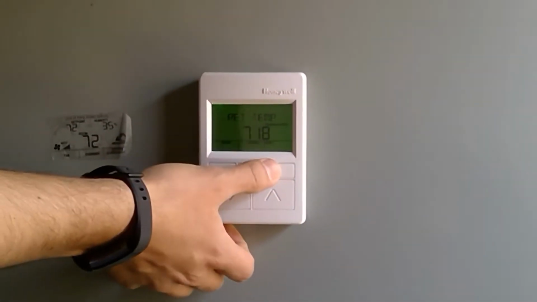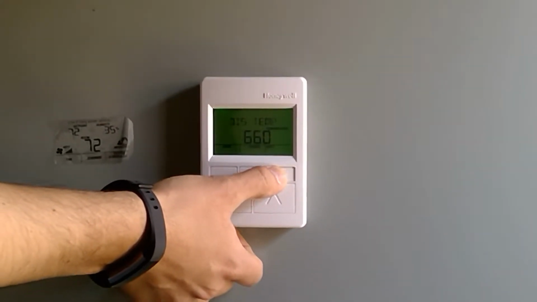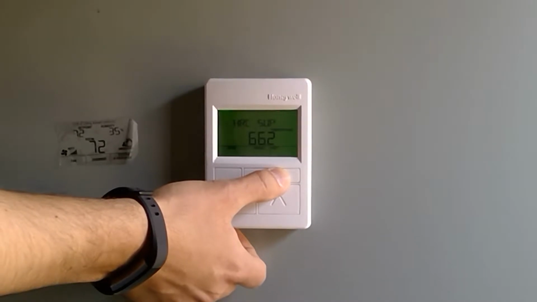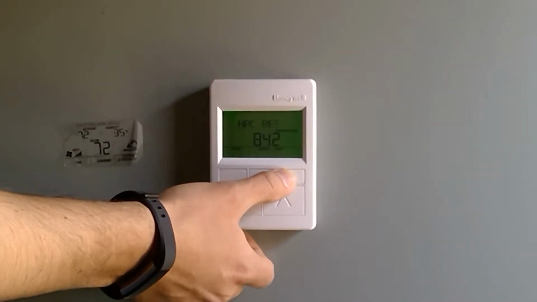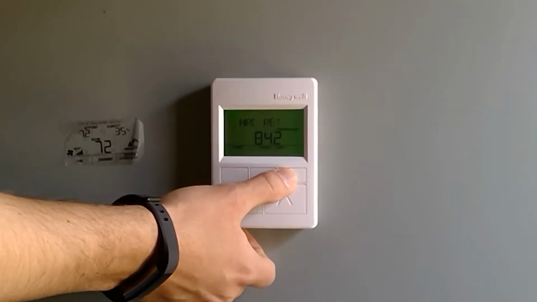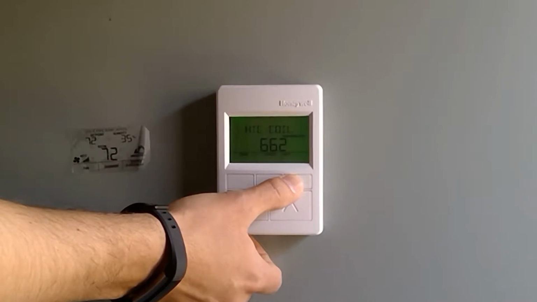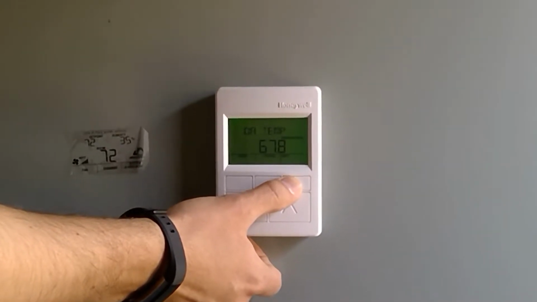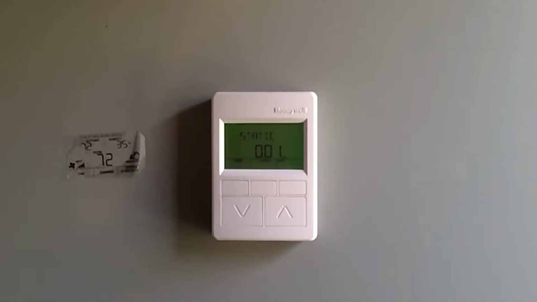So it displays return temperature again, discharge temperature, HRC supply temperature. That's your heat recovery. That's right after that. HRC return temperature, and your heating coil temperature, outdoor air temperature, your static pressure. That's the return static pressure.